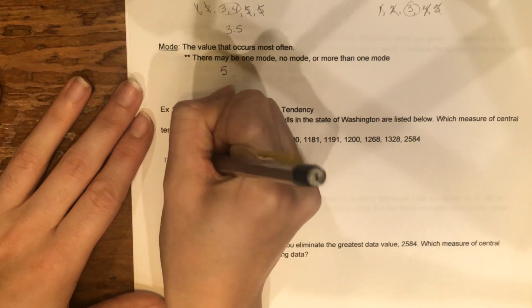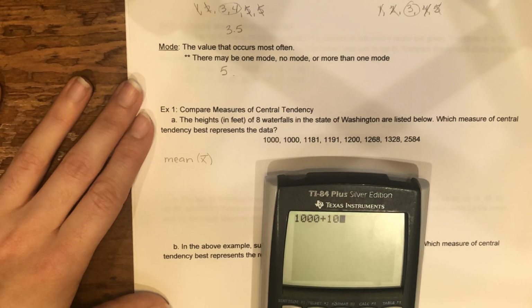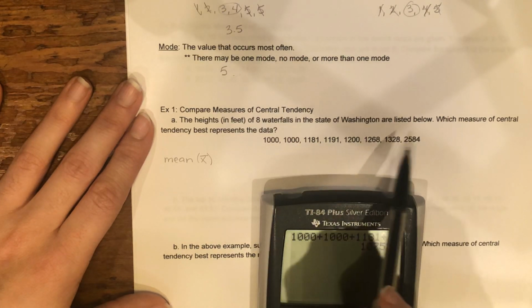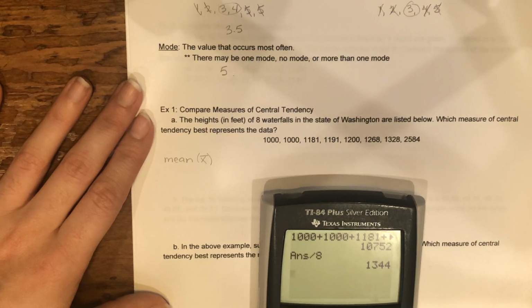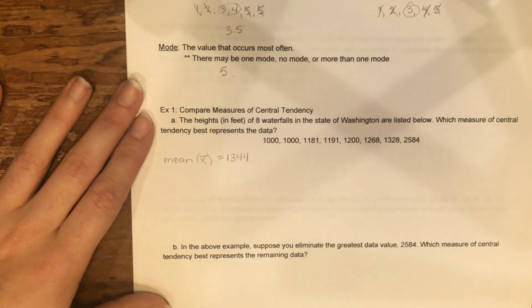To find the mean, once again, that symbol is the X with that bar over top. We have to add all of these together. So I have 1,000 plus 1,000 plus 1,181 plus 1,900, said that one wrong, 1,191 plus 1,200, sorry, plus 1,268 plus 1,328 plus 2,584. Then we divide by how many terms we have. So we have 1, 2, 3, 4, 5, 6, 7, 8. We're dividing by 8, which gives me 1,344. So that is my mean.